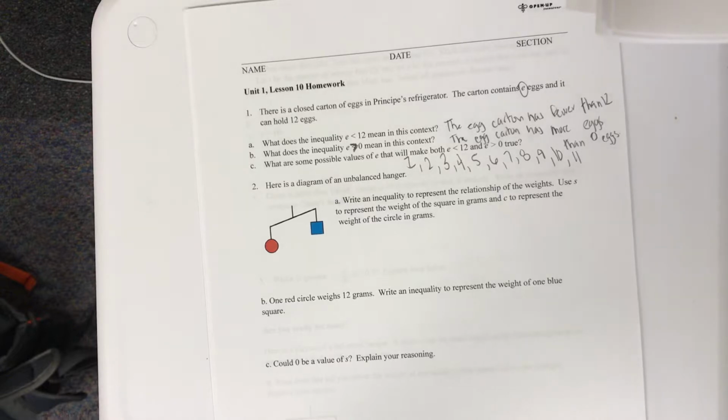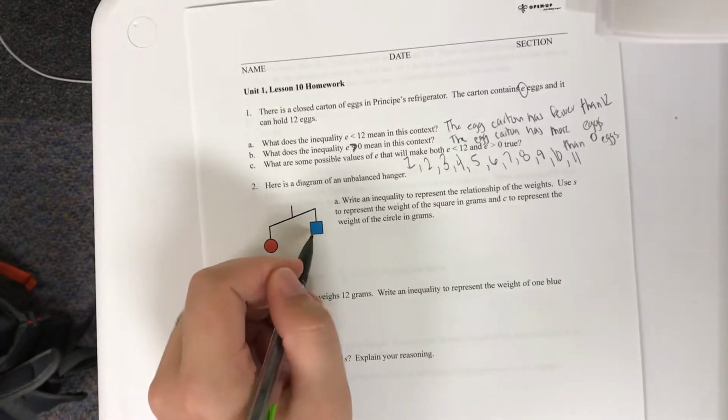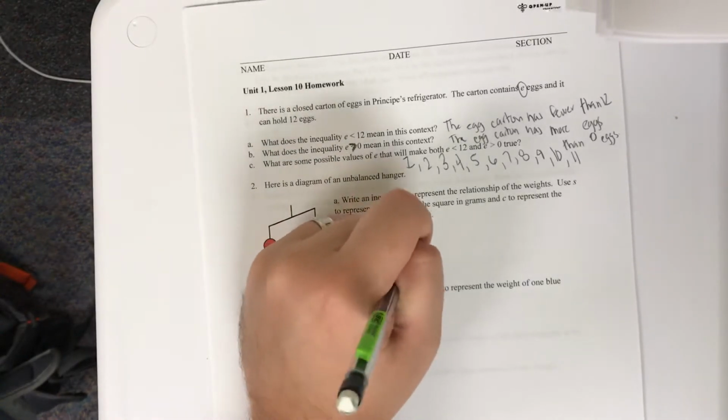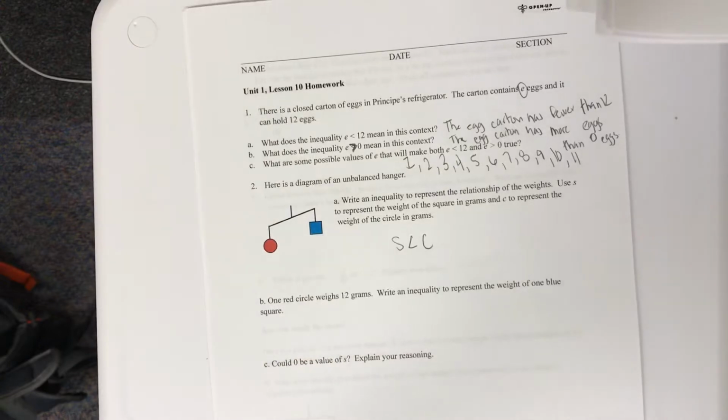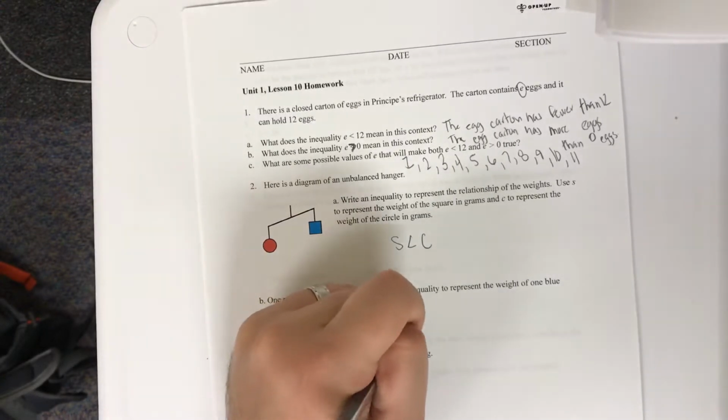Here's a diagram of an unbalanced hanger. Write an inequality to represent the relationship of the weights. Use S to represent the weight of one square, in grams, and C to represent the weight of one circle. So in this situation, the circle is dragging the square down, so S is less than C. One red circle weighs 12 grams, so I'm going to rewrite that: S is less than 12.